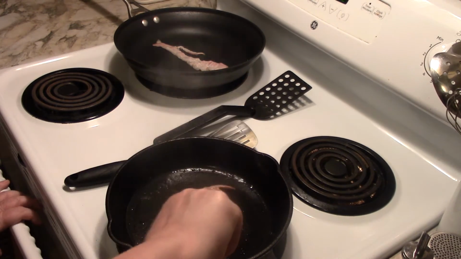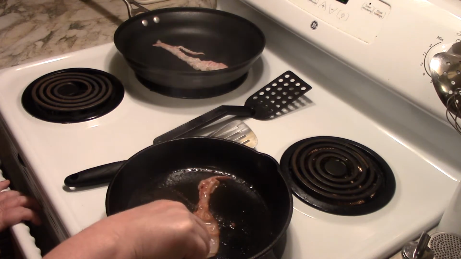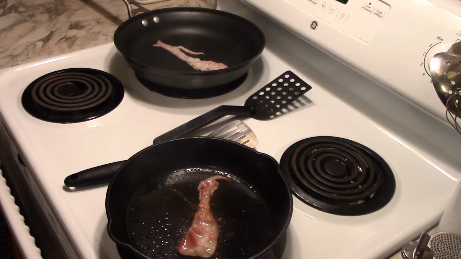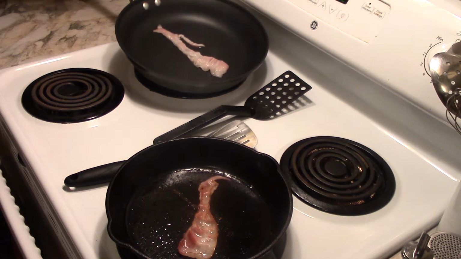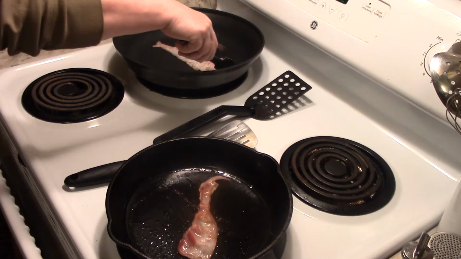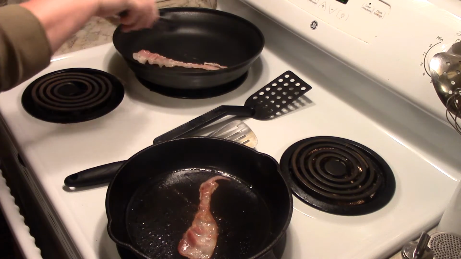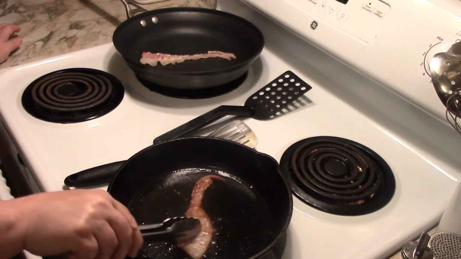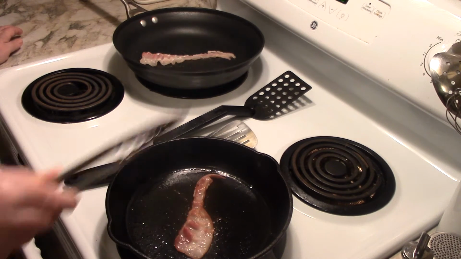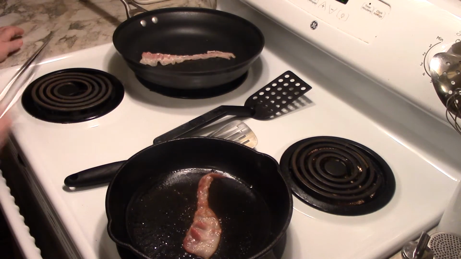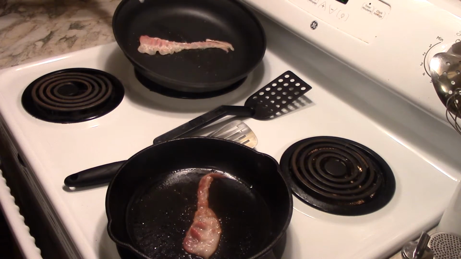So right away, if you look at what's going on in the cast iron frying pan, the bacon is sizzling pretty nicely and getting crispy, which is what cast iron does. It actually fries, whereas if you look at the non-stick, it kind of more boils in its own liquid. Fat will come out of the bacon, but look at the difference in the crispiness of the cast iron pan bacon, because it's actually frying, versus over here in the non-stick where it's kind of boiling.